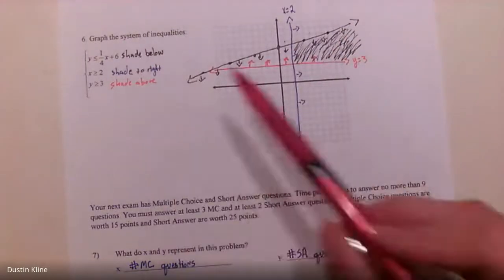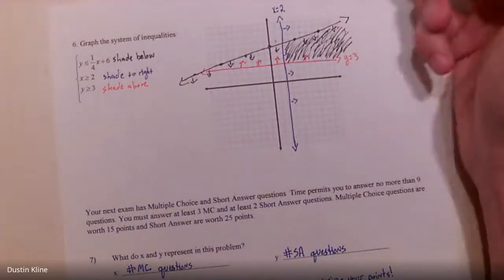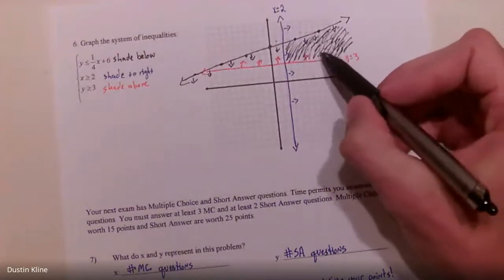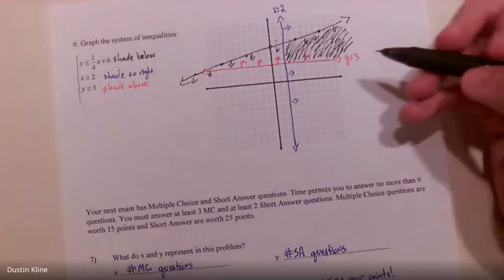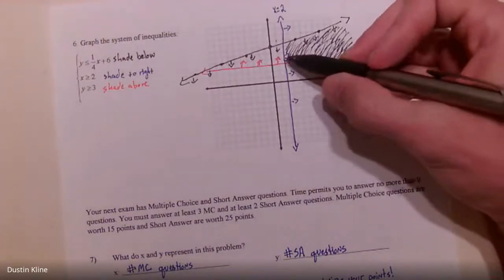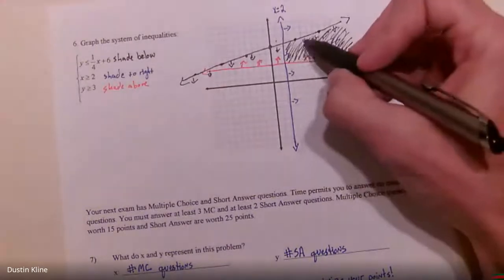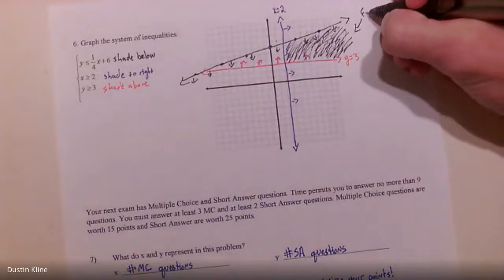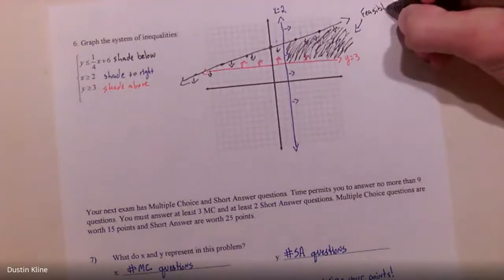And when we graph the system, we have to shade the area that makes them all true. And that's called our feasible region, right? What is the area where all of the points will satisfy all of our inequalities? We need to shade the area above the red, to the right of the blue, and below our black line. And that turns into this area here. And that's our feasible region.